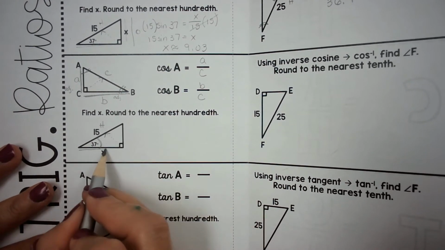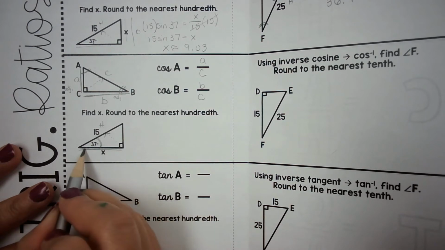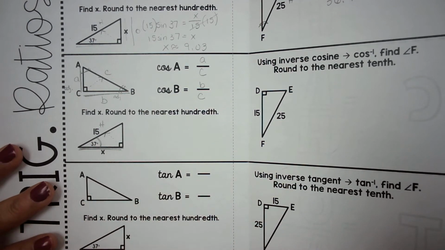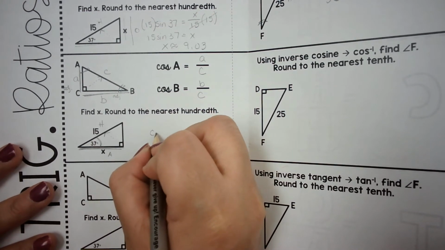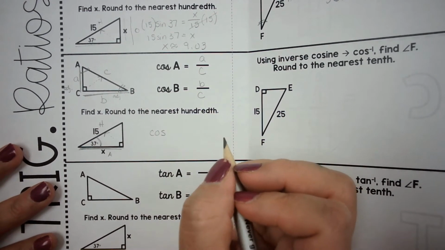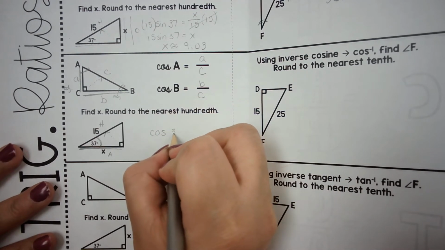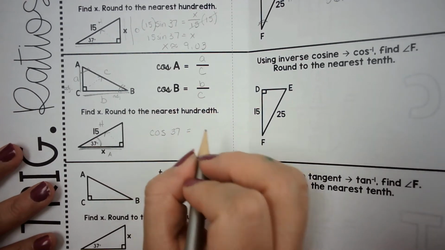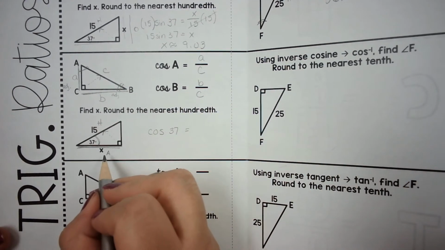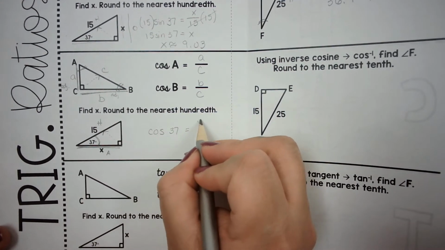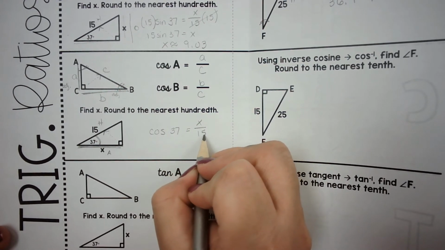This one's adjacent because it'll actually touch that 37 degrees. And that's how I'm supposed to know that this is the cosine that we're using. The cosine of the 37 degrees that they give us is equal to the ratio of the sides, which is adjacent x divided by the hypotenuse 15.